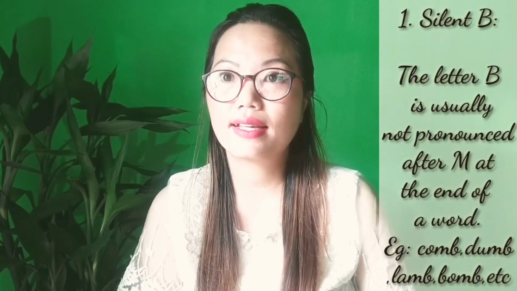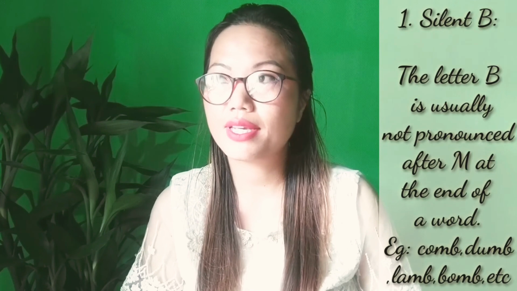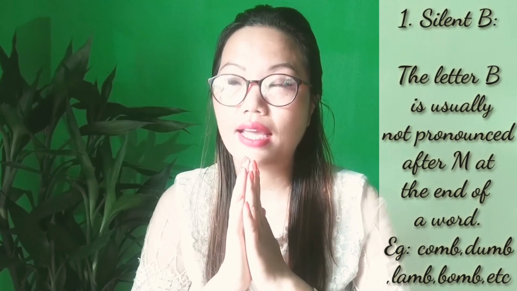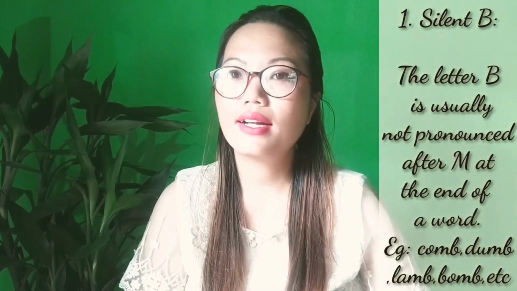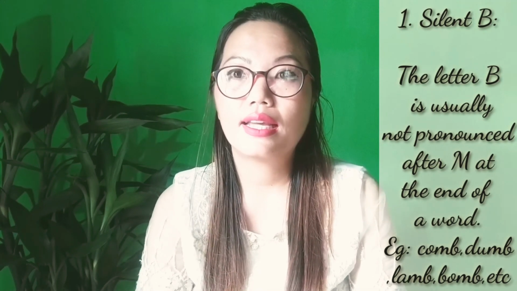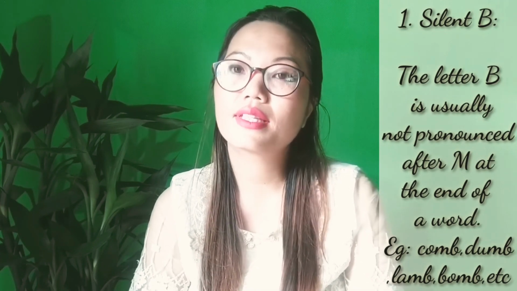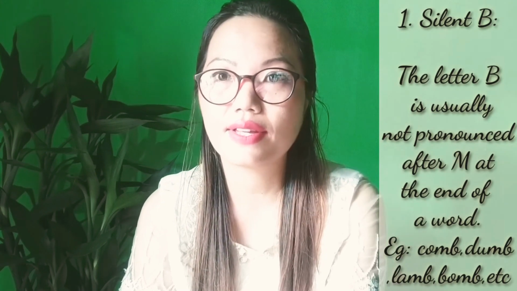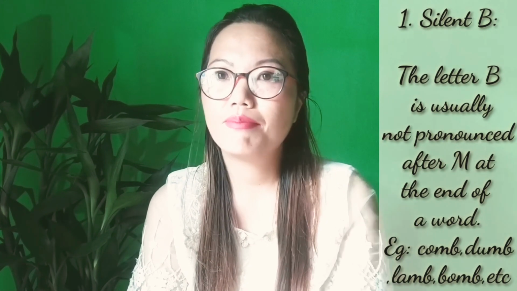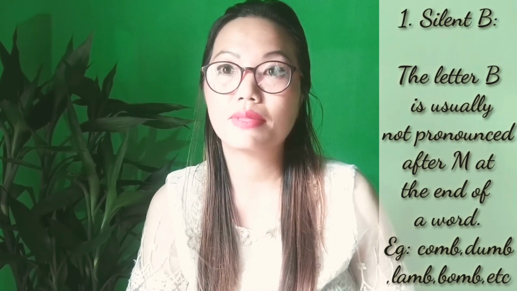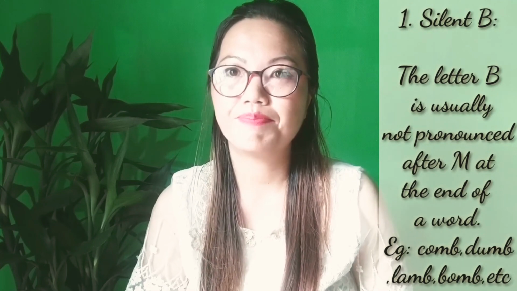The first silent letter is B. When is B silent? B is silent when it comes at the end of the word, right after the letter M. For example, in a word like comb, the letter B is silent because it comes right after the letter M. Another example is dumb, D-U-M-B. If it were pronounced along with B, it would be dum-b, but B is silent and we pronounce it as dum.